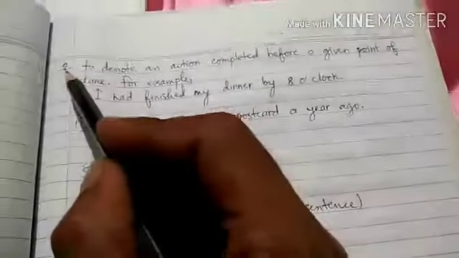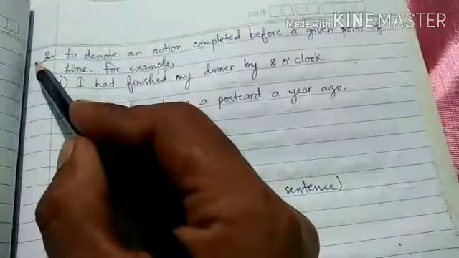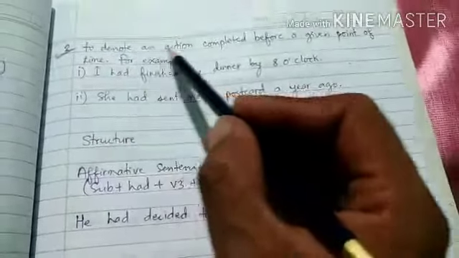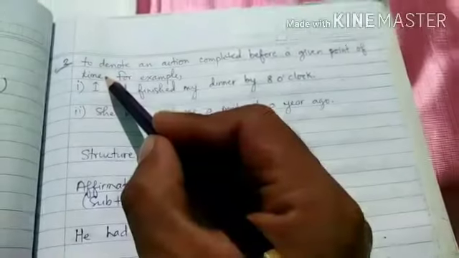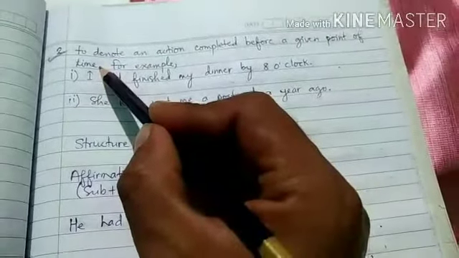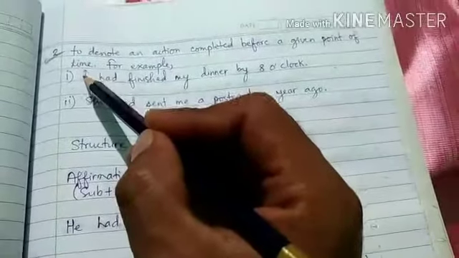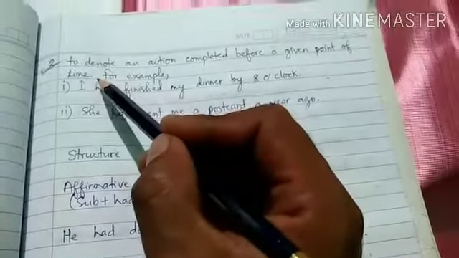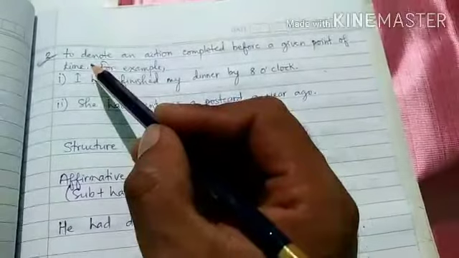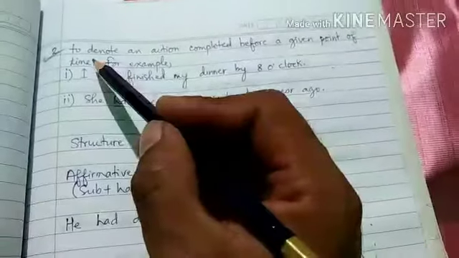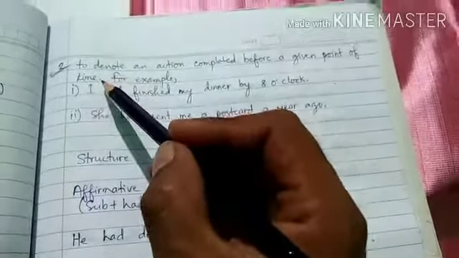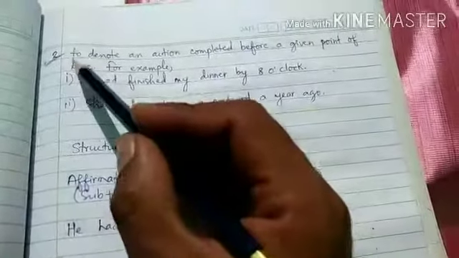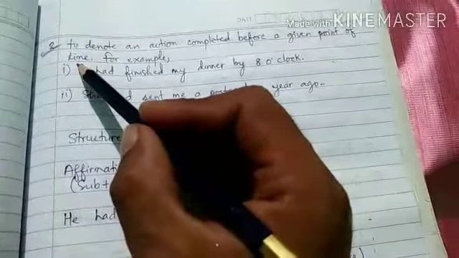Now see, this is another point to discuss: the use of the past perfect tense to denote an action completed before a given point of time. So, before the given point of time in the past, if some actions had been completed. अगर बीता हुआ समय में कुछ समय दिया गया हो और उस समय से पहले कोई काम फिनिश हुआ हो, तो उस एक्शन को हम पास्ट परफेक्ट टेंस में एक्सप्रेस करेंगे.